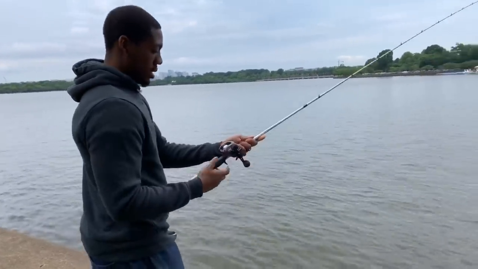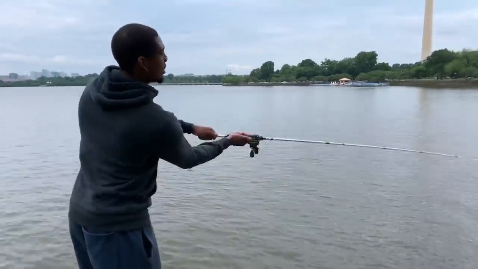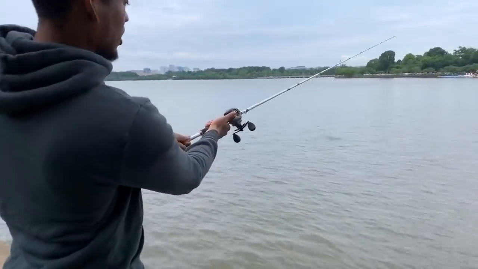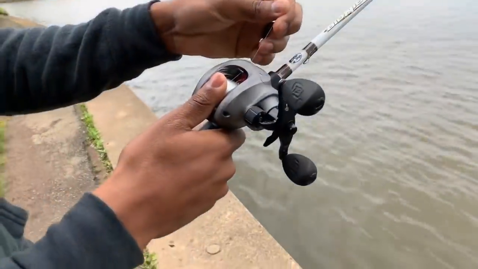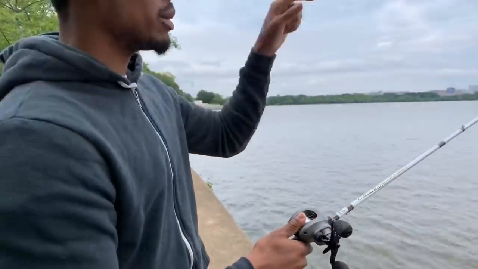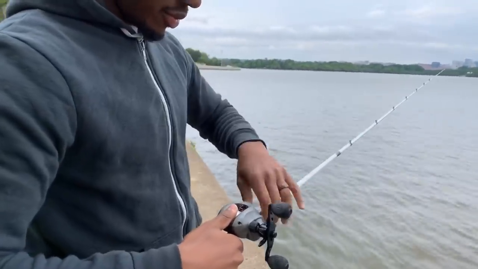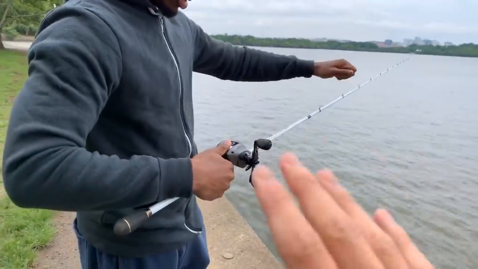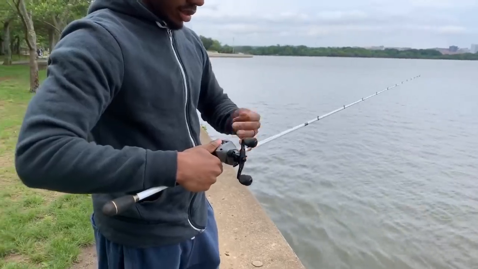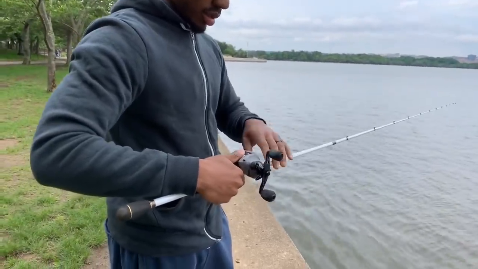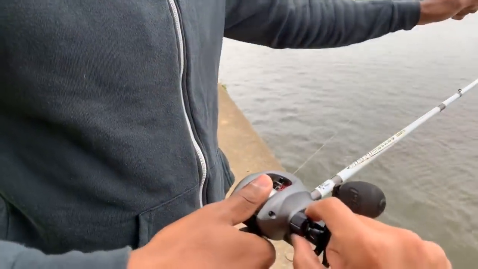All right, let's go, Reggie. Let's get it going. Nice cast. And you got a little backlash. I gotta make sure I'm stopping as soon as it lands. Right, exactly. And these settings, like I said, are very advanced. I wouldn't expect you to master it right now. It's impossible. But you're getting the hang of it. And remember, you can just do higher tension. Let's make that tension a little higher to make it a little easier.